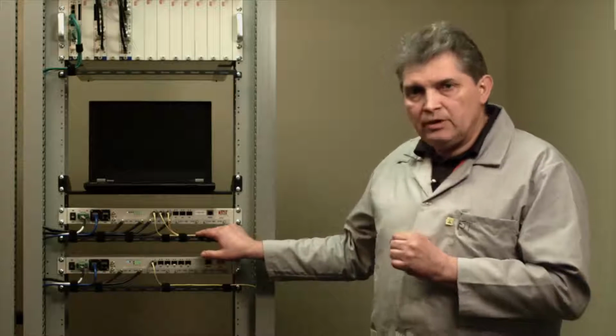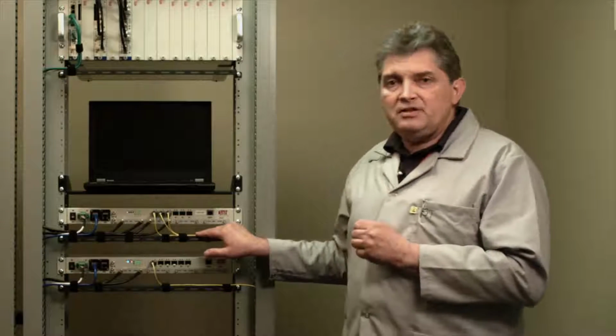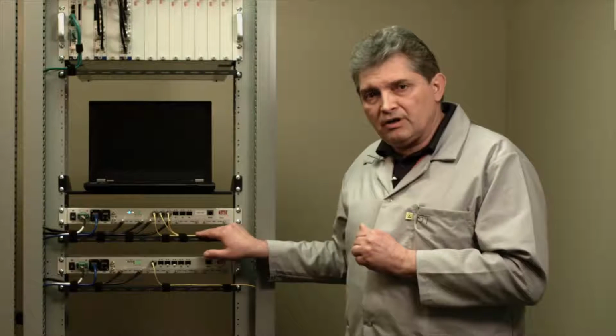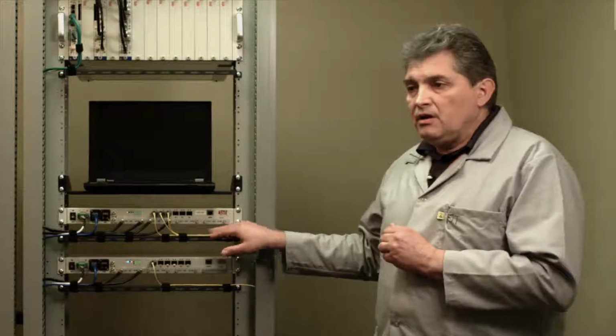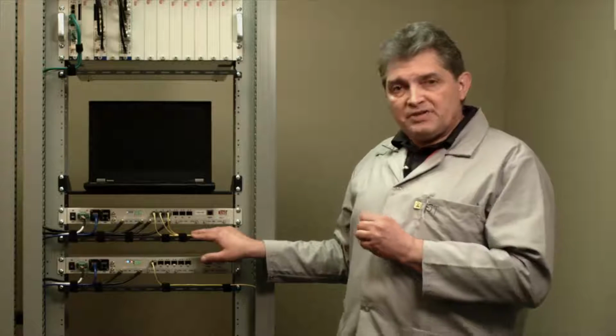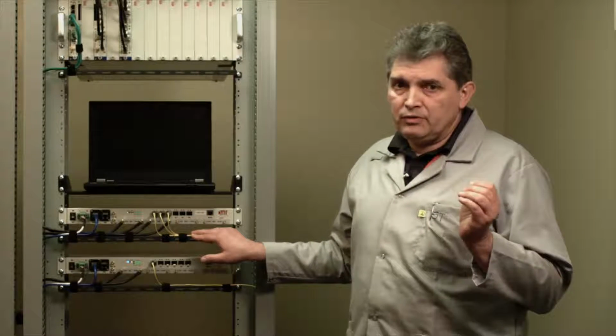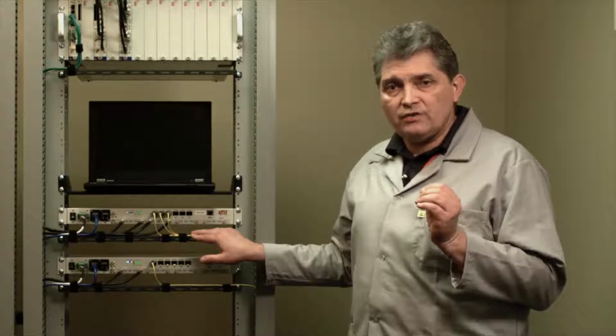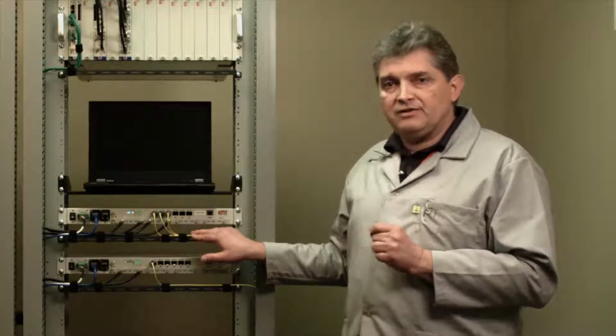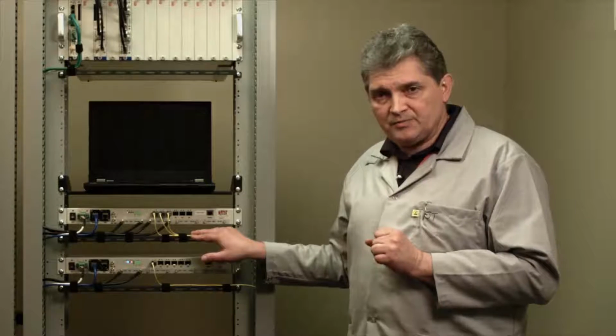For Europe, bands 900, 18, 21, and 2600 are supported. The system also supports public safety bands: 150, 450, or VHF, UHF, and also 700, 800, and 900 MHz bands.